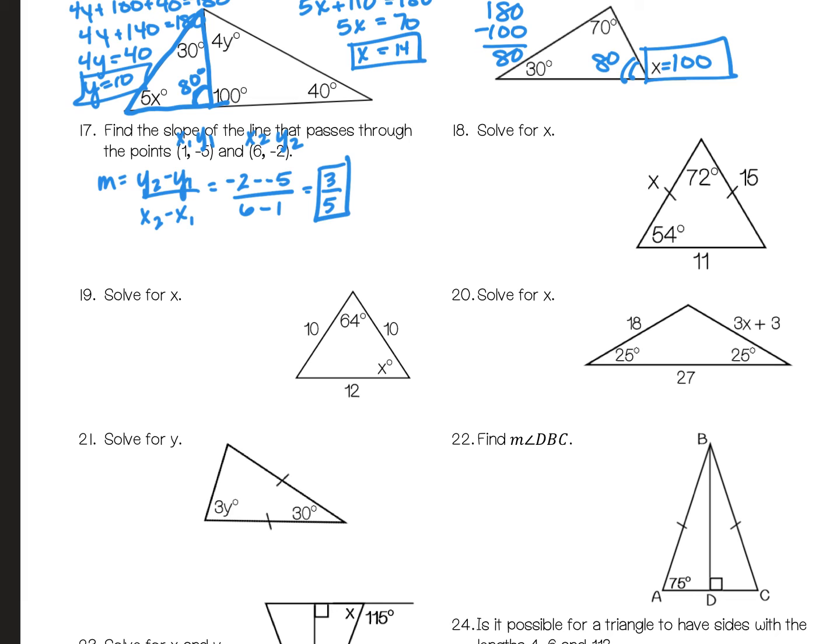For 18, looking at this triangle, I see the markings that tell me it's isosceles, and so these two sides would be the same. So x would also be 15.